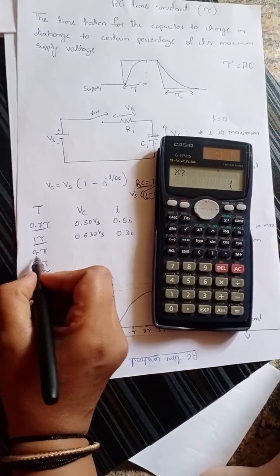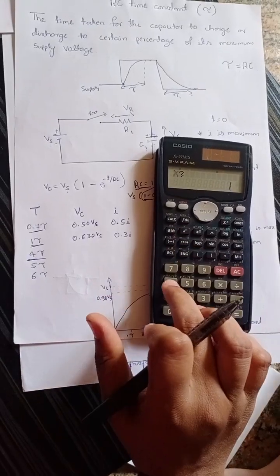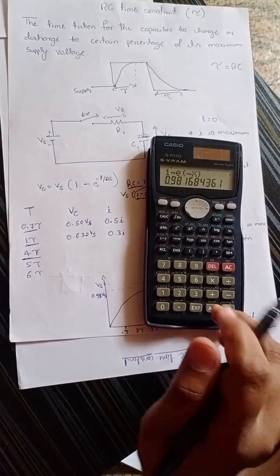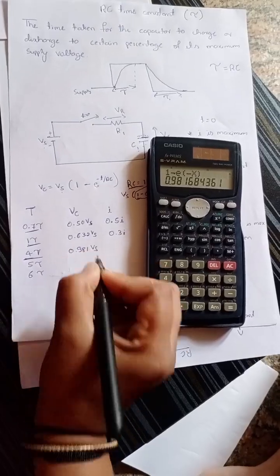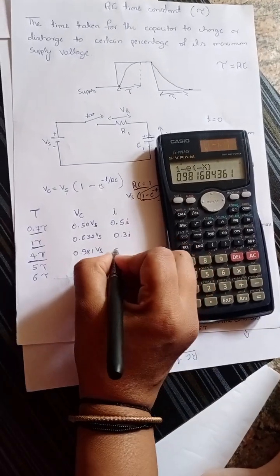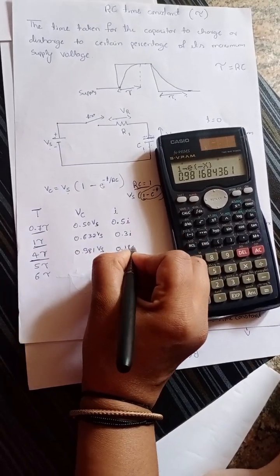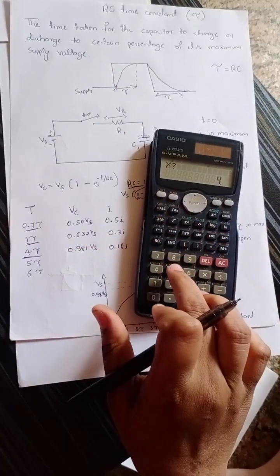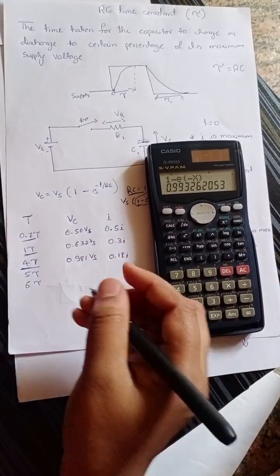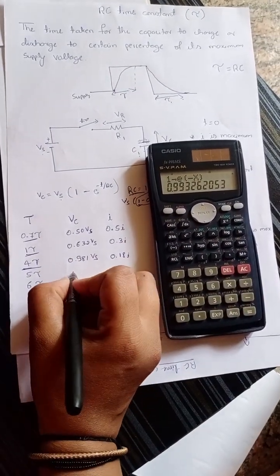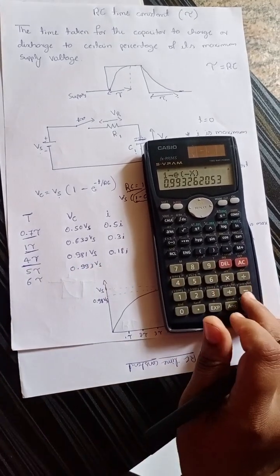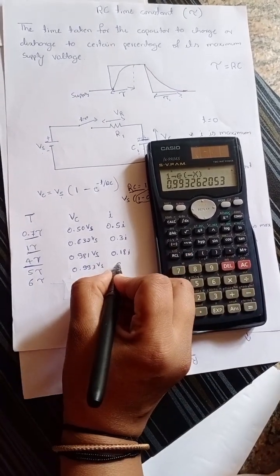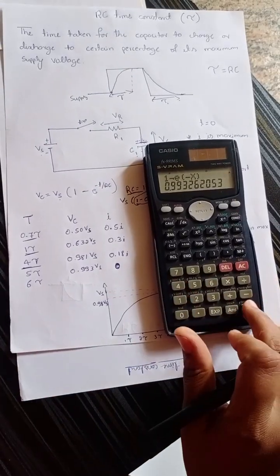I will do one more. If I keep it as 4, what is the value? That is 0.981 Vs, so you are getting approximately 0.18 I. I will keep x as 5. So I will get 0.993 Vs. At that time the current will become almost 0.